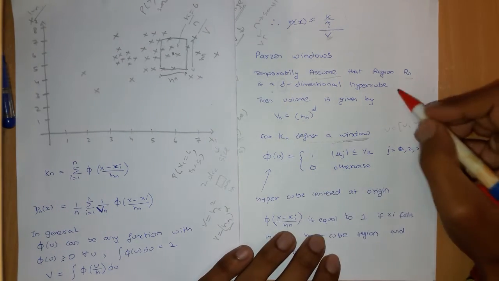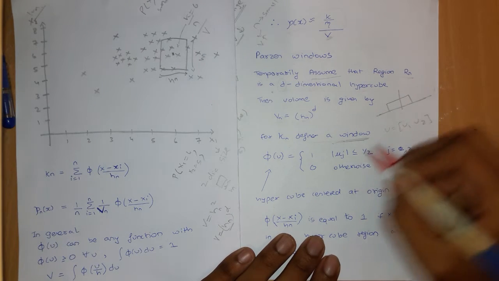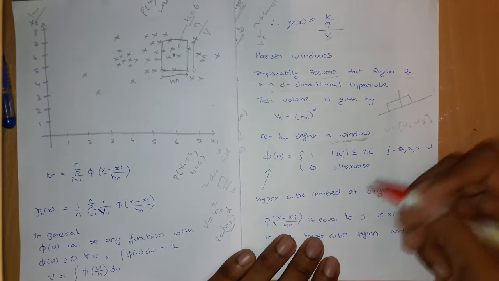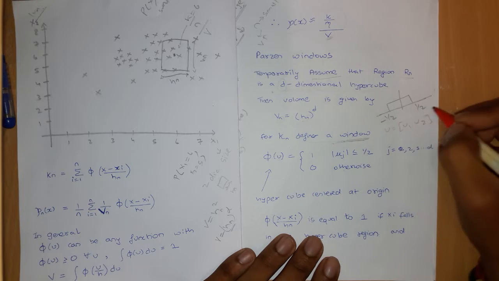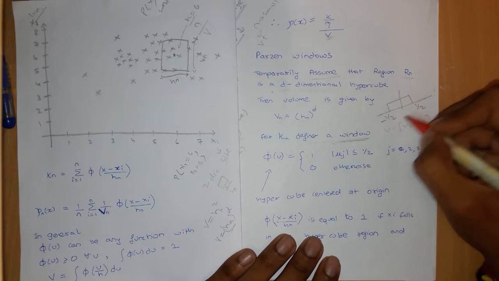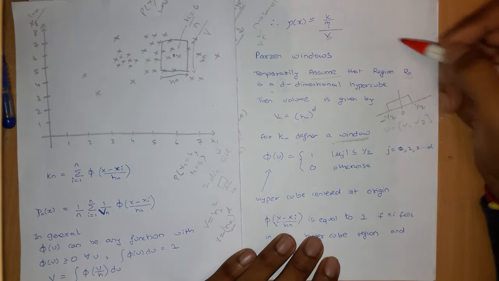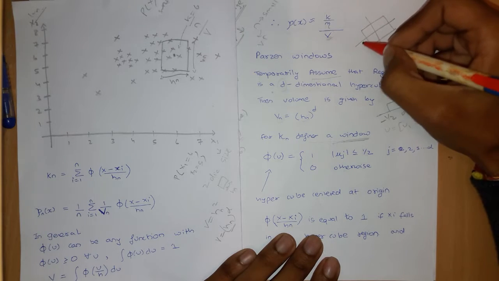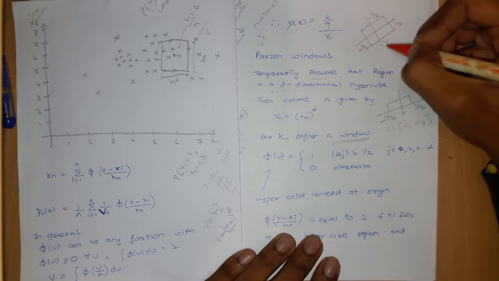So you can see the nature of this window is like this. For a 1-dimensional thing, suppose this is 1 dimension, it goes from minus half to half, because the mod of this is less than half, and outside it is 0, and this is a window-like thing. For two dimensions, it will become a square, where this will be minus half to plus half, and this will also be minus half to plus half.